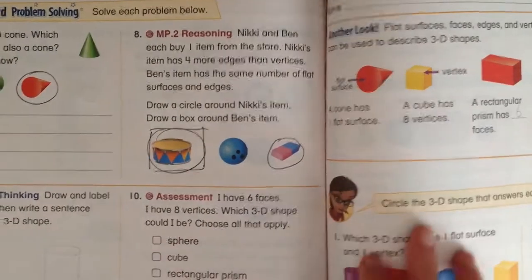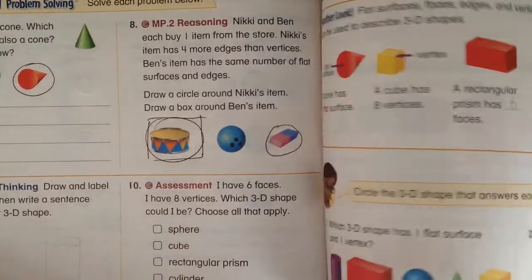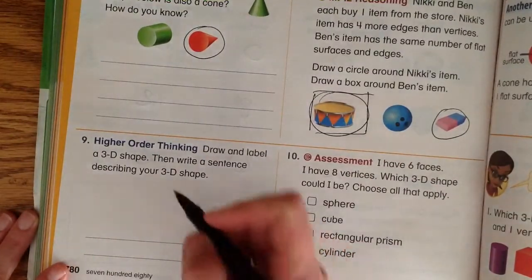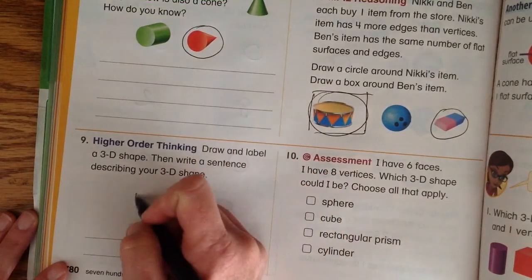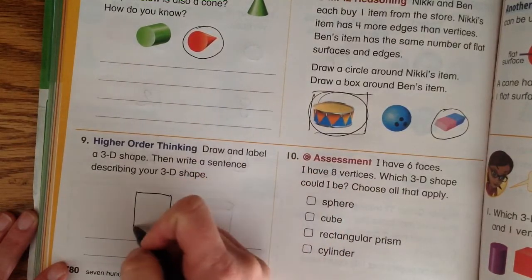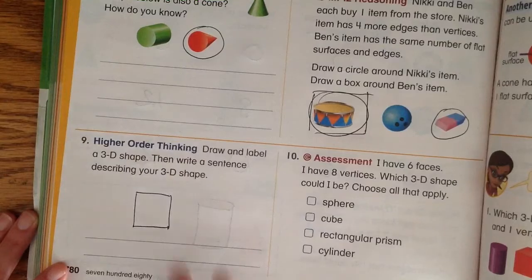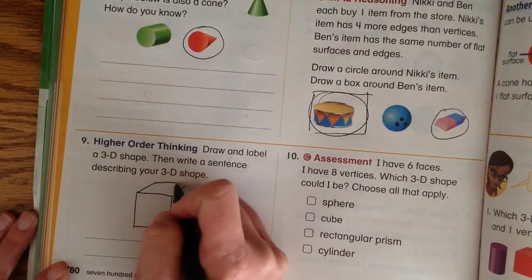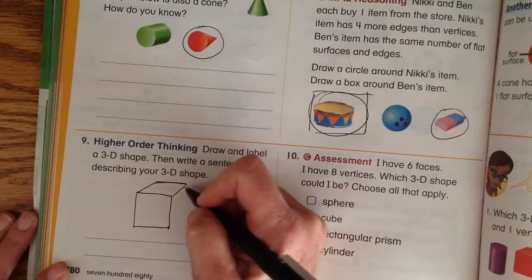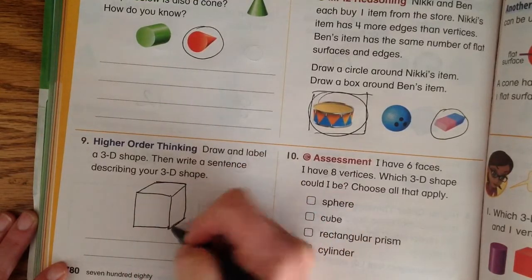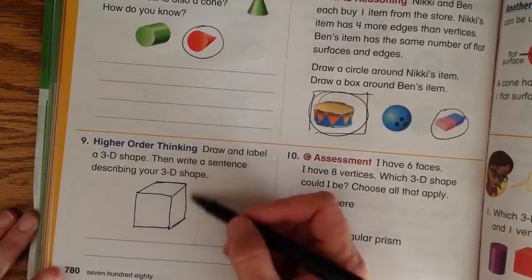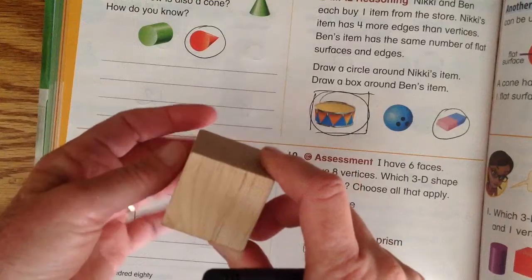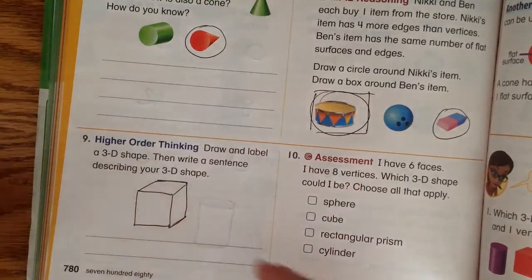Draw and label a 3D shape, then write a sentence describing your 3D shape. Now it is very difficult to draw a 3D shape. So I'm going to try, I start with one of the flat sides for a square, okay, for the flat side. And then I'm going to come over here and I make it look kind of crooked to show the top. And then I come down and I kind of make it a little crooked for the side. So I can't show you all of them because some of them are hidden away. See how you can't see the whole thing? You can't see what's down here? Same thing with your drawing.